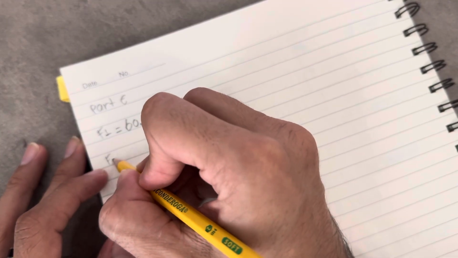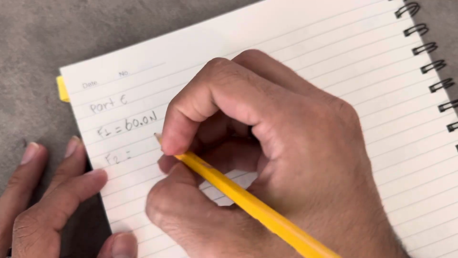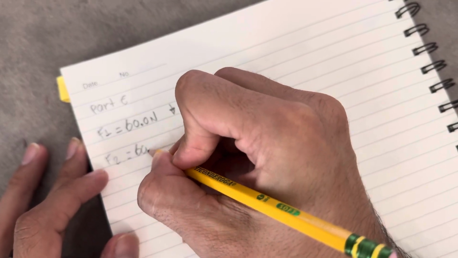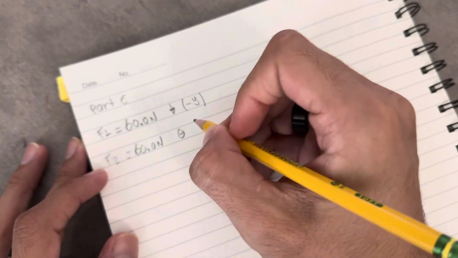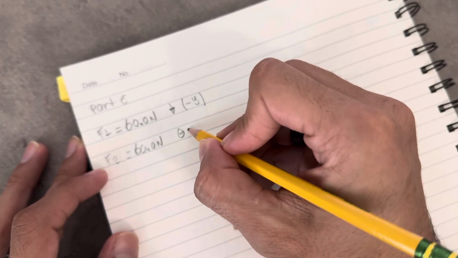The second force is equal to 60 newtons with an angle of 20 degrees.